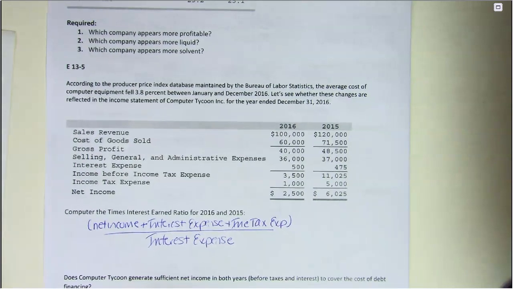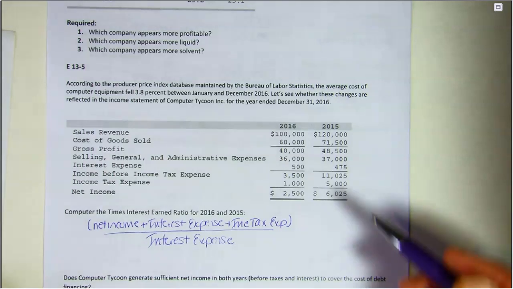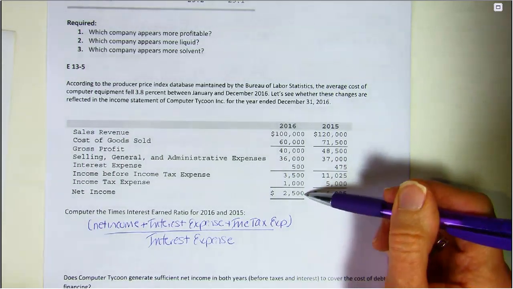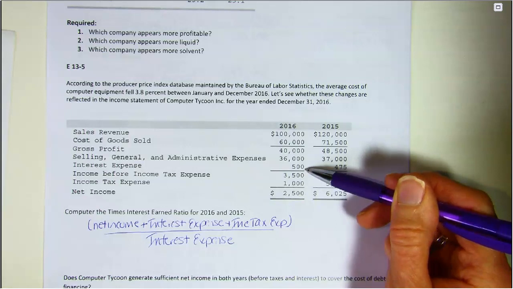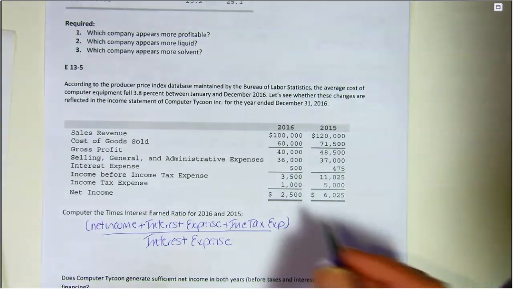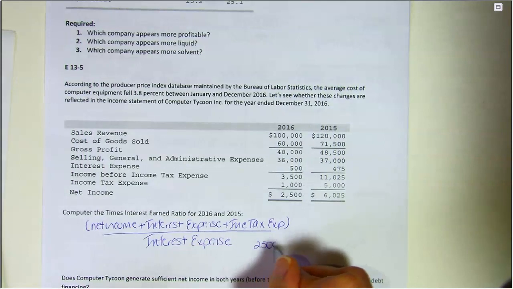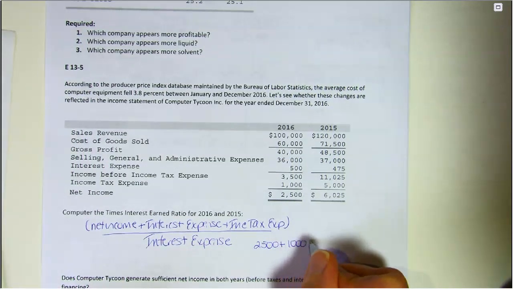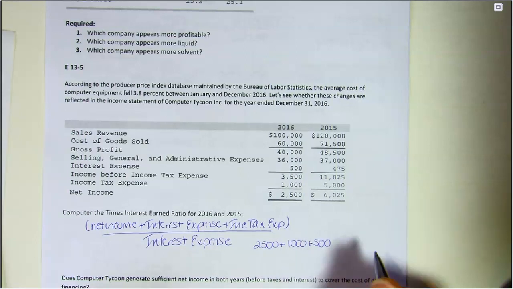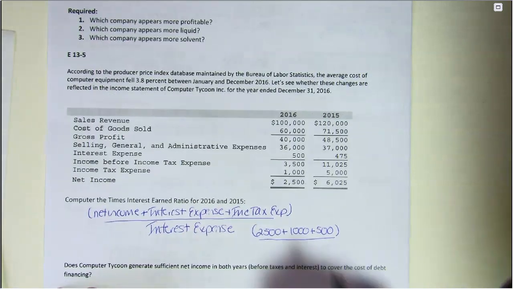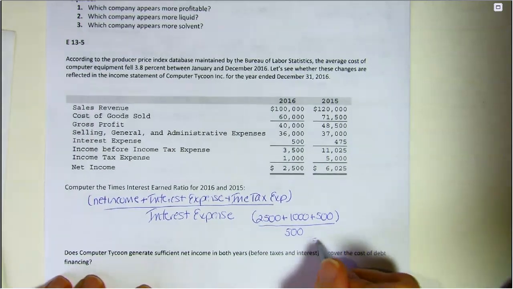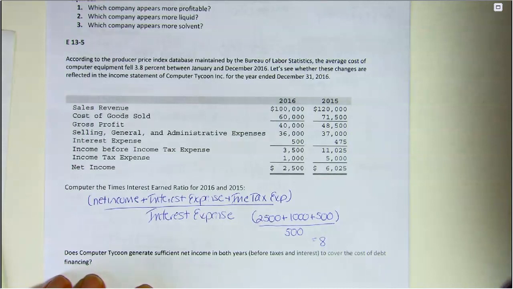It's a coverage ratio. So for 2016, we're going to take our net income, we're going to add back our income tax expense, and then we're going to add back our interest expense. So let's see what we have here. 2,500 plus 1,000 plus 500, which is 4,000. We'll divide by 500, and that will give us a ratio of 8 for 2016.